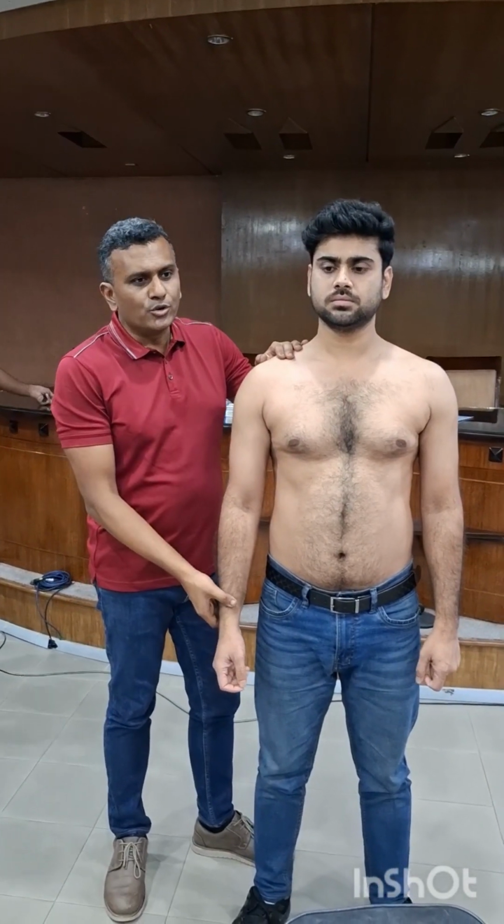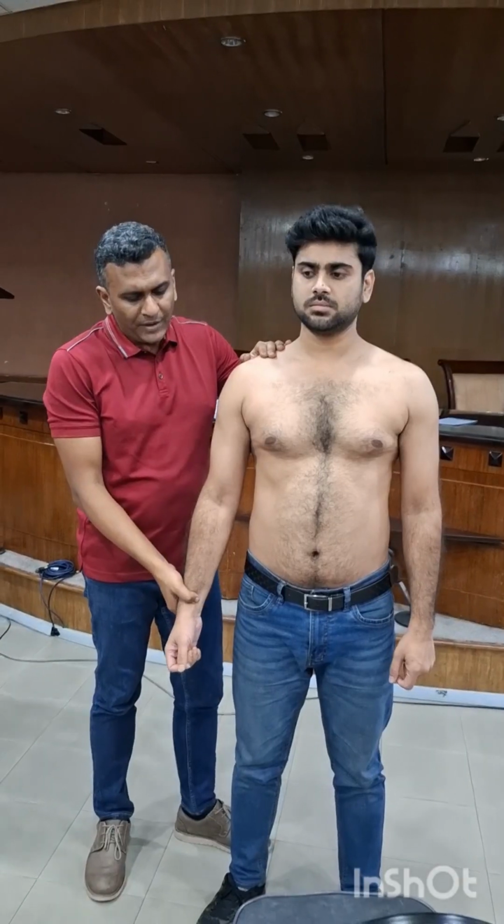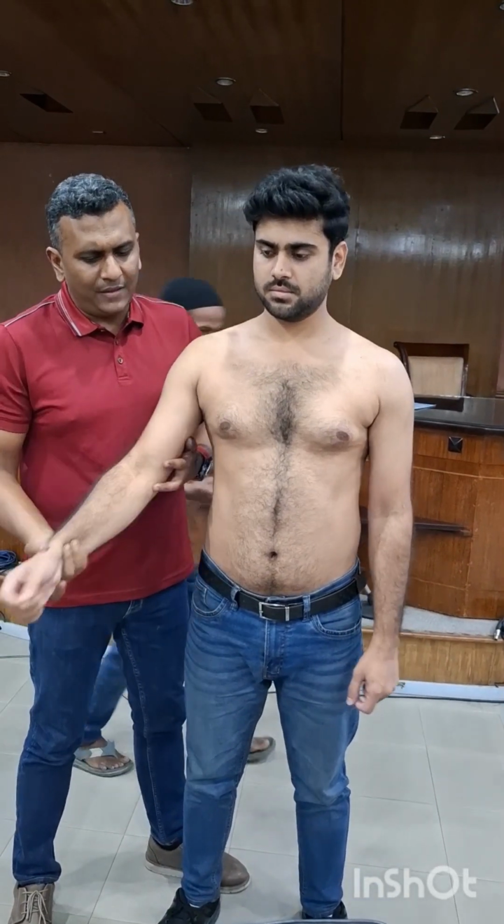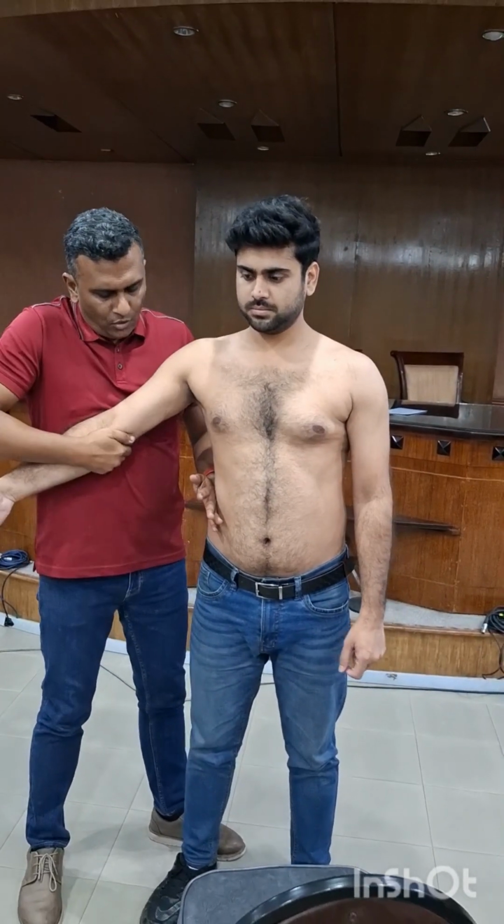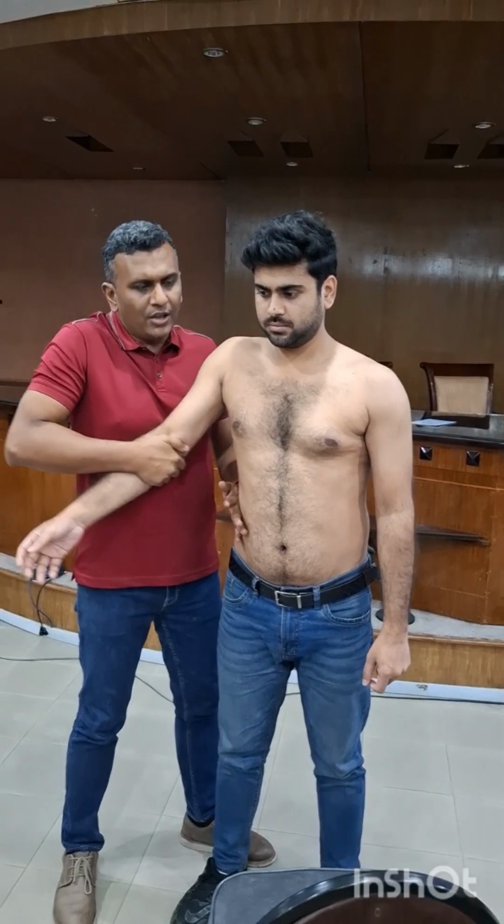So what we are going to do, there is a short head of biceps. So we are doing this test in two positions. One is bend arm position and adduction. Do the test. Okay. And another one is open arm and then adduction. If with the open arm the patient gets the pain, it can be the short head of biceps.